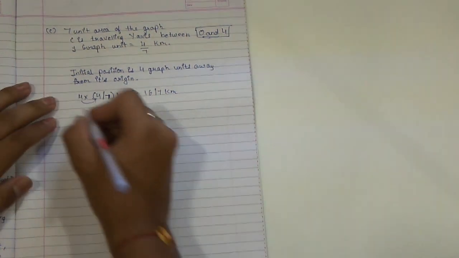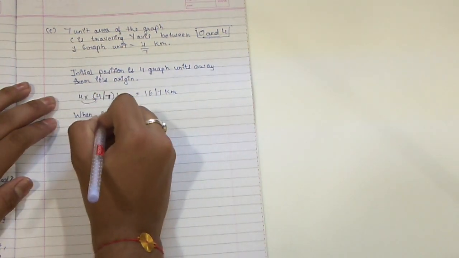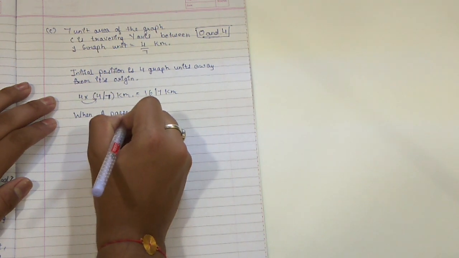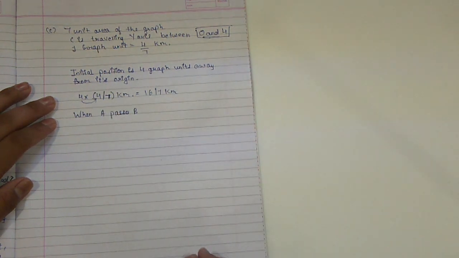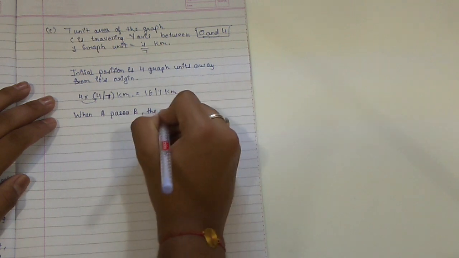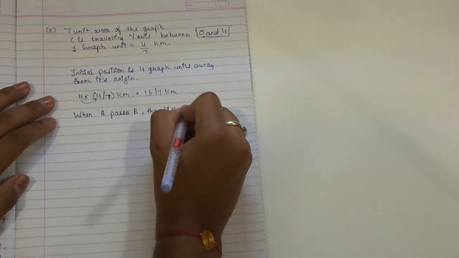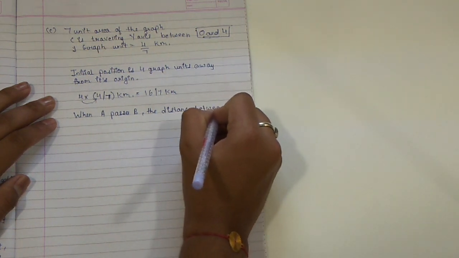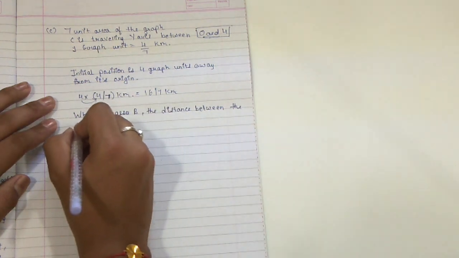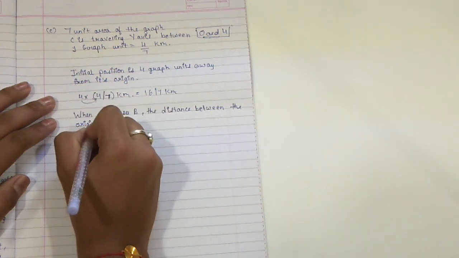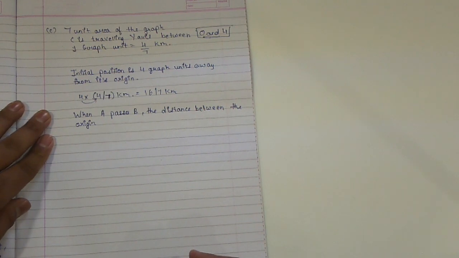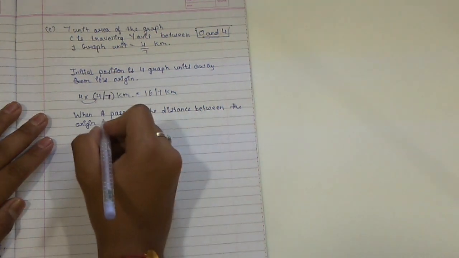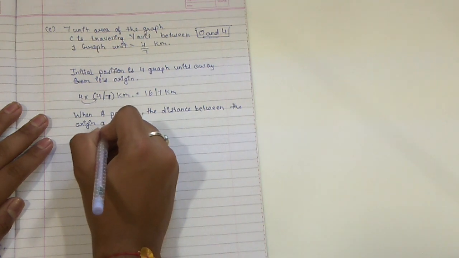And when A passes B, the distance between the origin and C is 8 kilometer. The distance between the origin and C is equal to 8 kilometer.